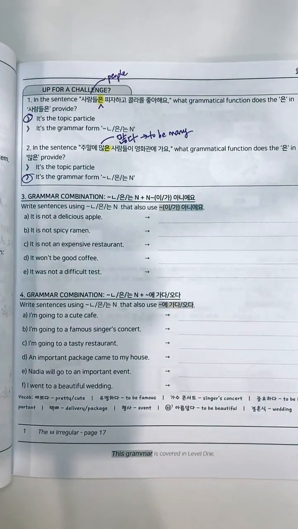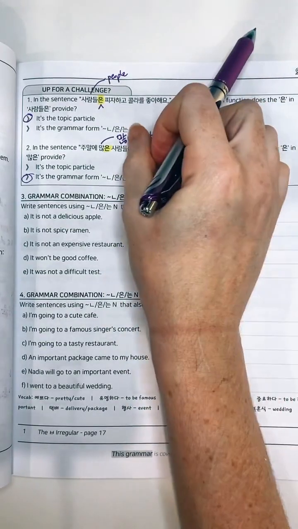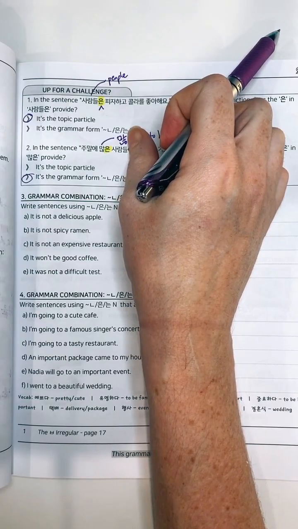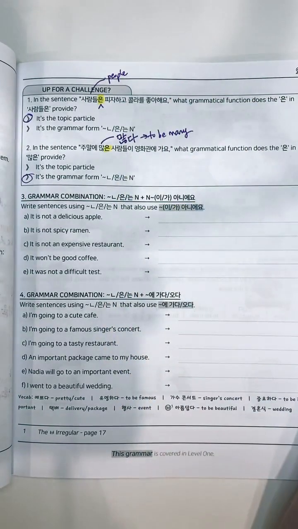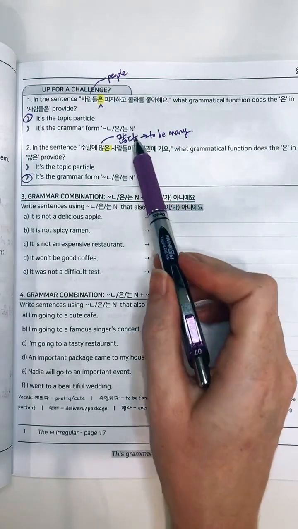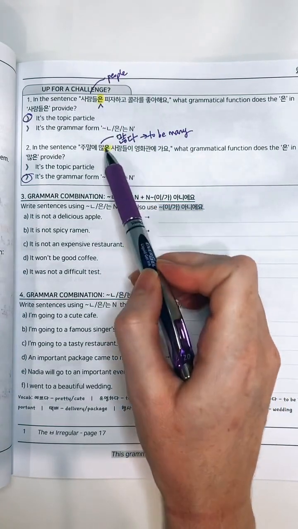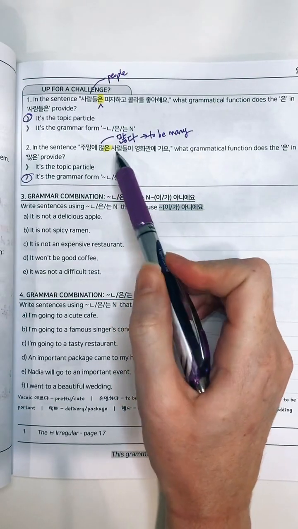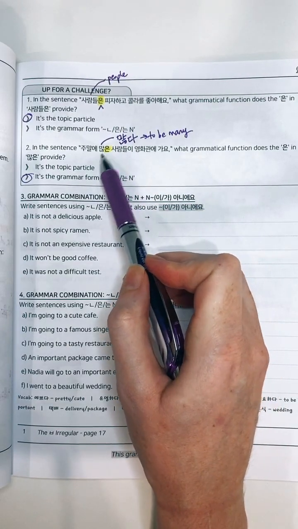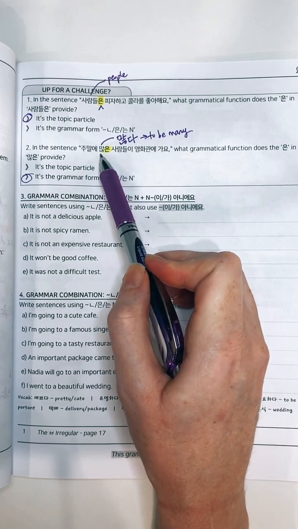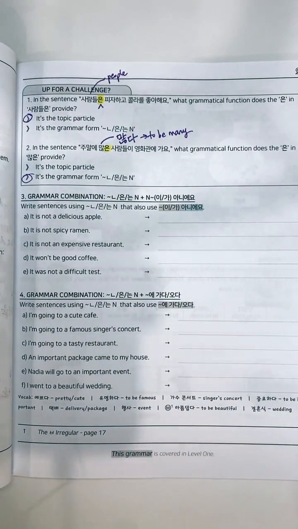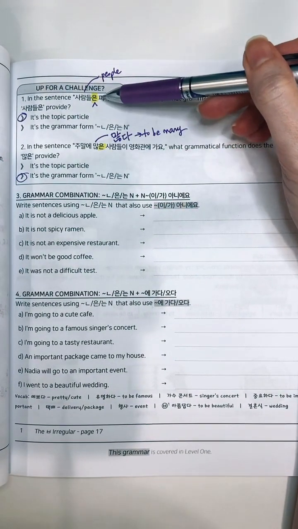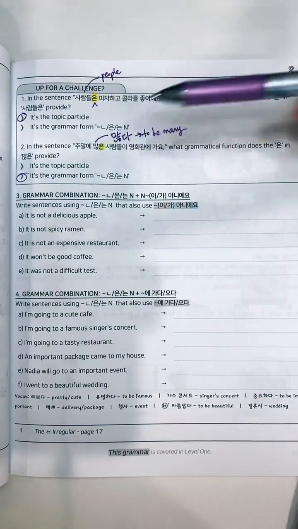To have many of something is this verb 많다. 많 by itself, you have to be able to figure out that's not a noun. It comes from a verb. So in order to know, it's the same syllable, pronounced exactly the same. You have to know what it is by seeing what it's attached to and where it comes from. So just a heads up, you can see many of these in a sentence. It's not always the topic particle. It might be this adjective form.